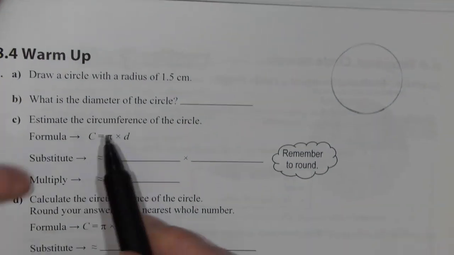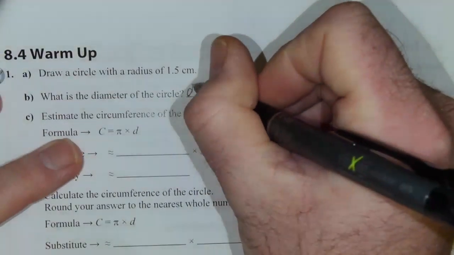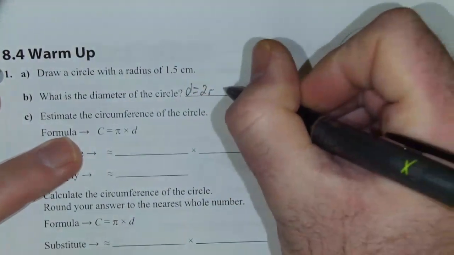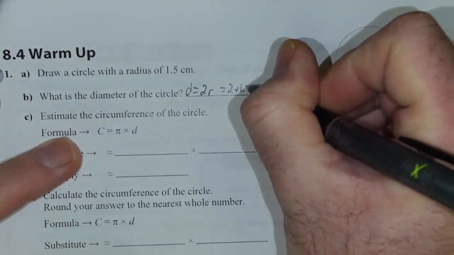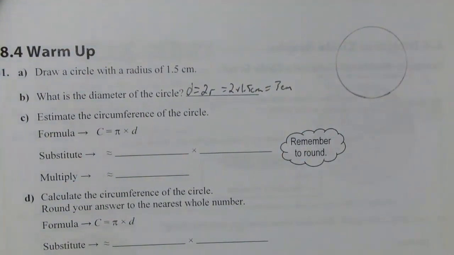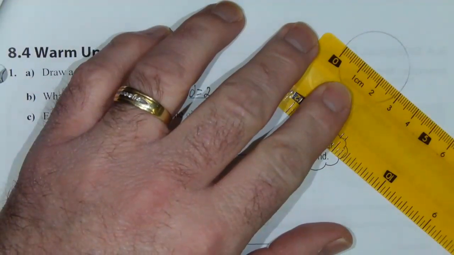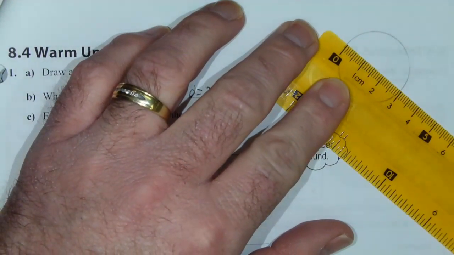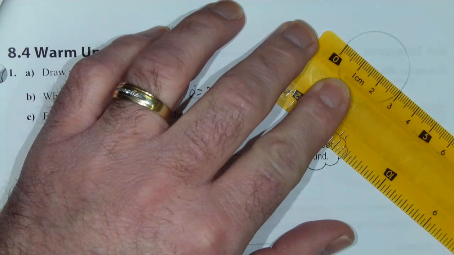Now, what is the diameter of the circle? Diameter is equal to 2 times the radius, so 2 times 1.5 centimeters, so 3 centimeters. And if you take your ruler and measure through the center of that circle, it is in fact 3 centimeters for the diameter.